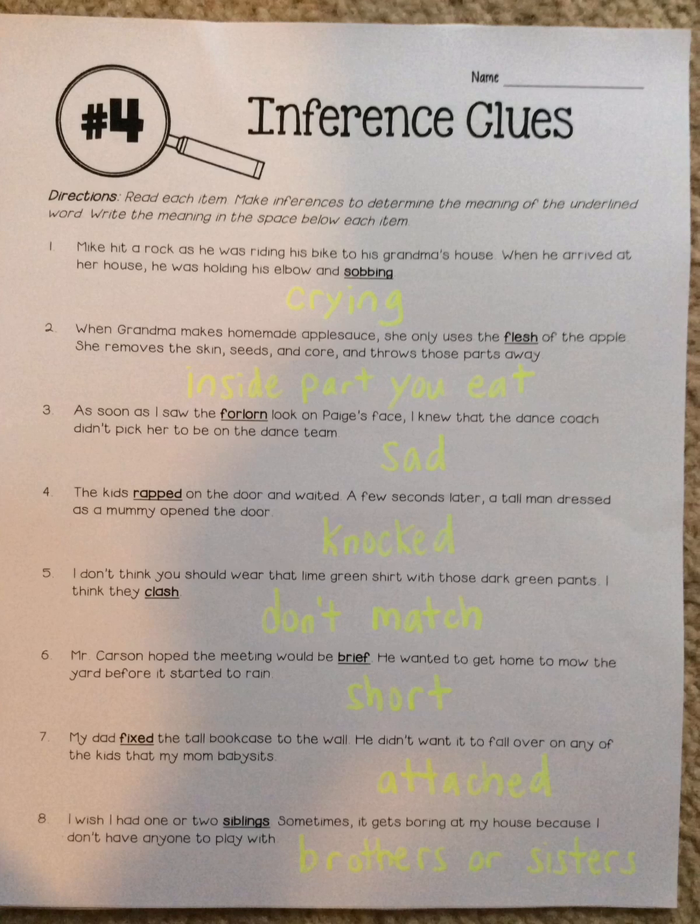All right, number 6, Mr. Carson hoped the meeting would be brief. He wanted to go home to mow the yard before it started to rain. I can infer that brief must mean short. He wants the meeting to get over with so that he can get home and mow his grass.